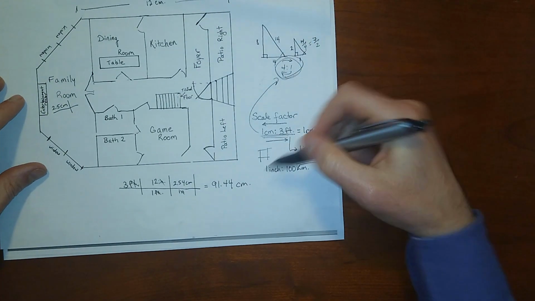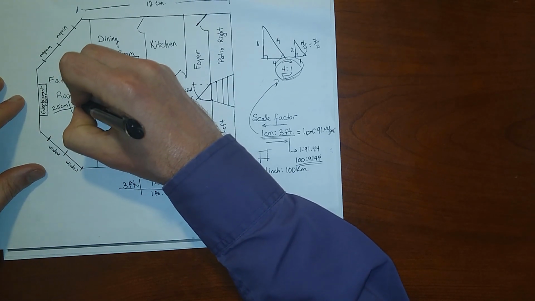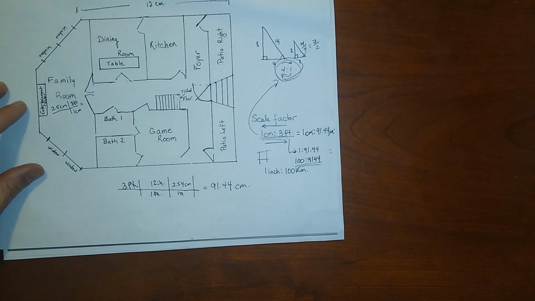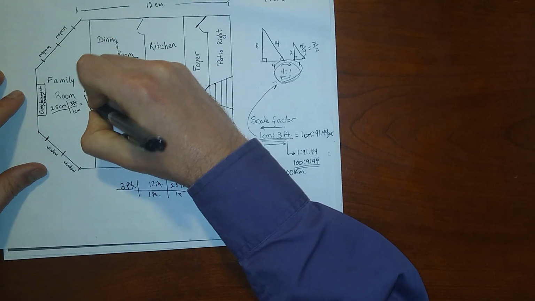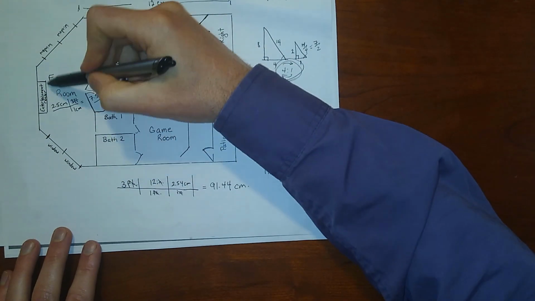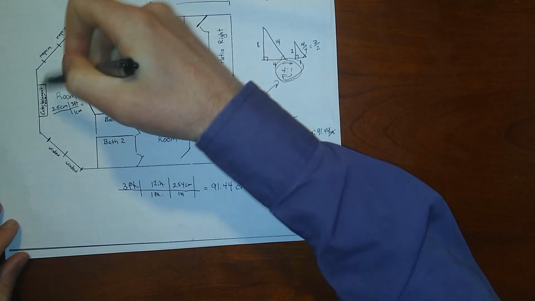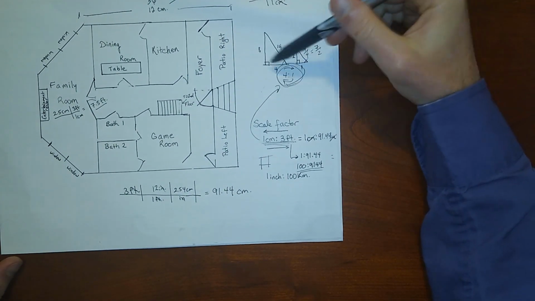I'll multiply by the form of the scale factor that I need to get the units that I want. So in this case, this is going to be 7.5, so 7.5 feet across this entertainment center here in the family room. So you can use the scale factor that way.